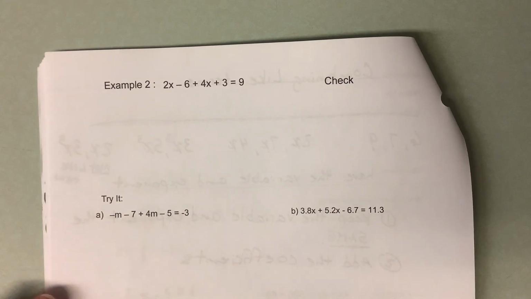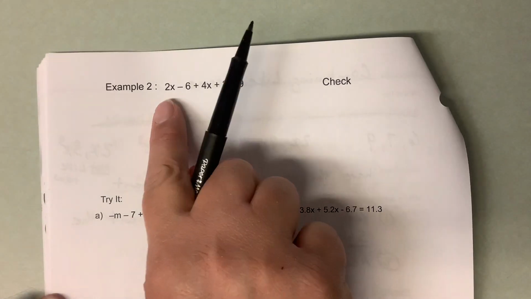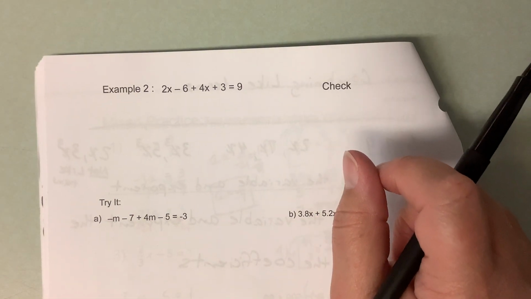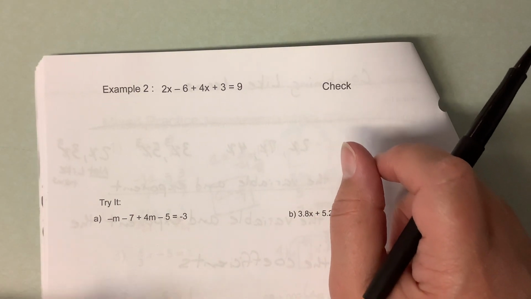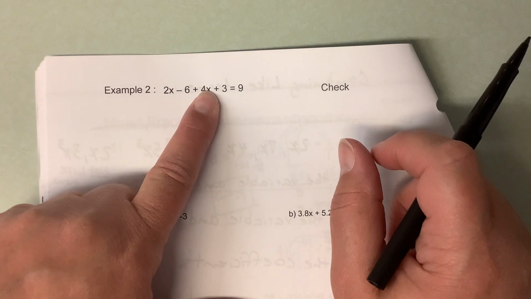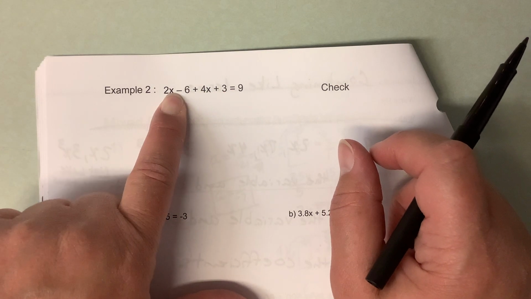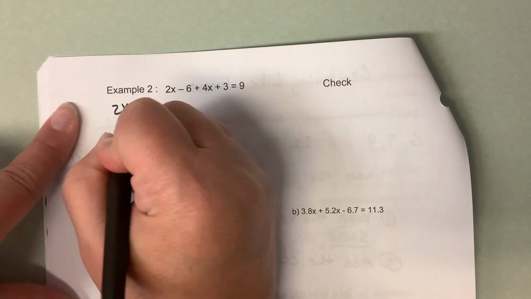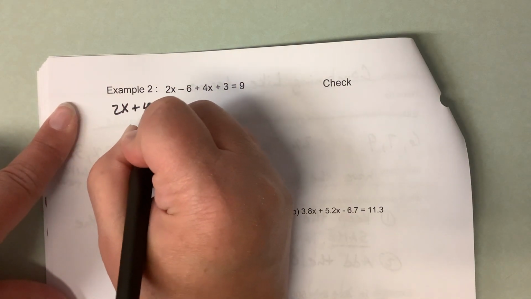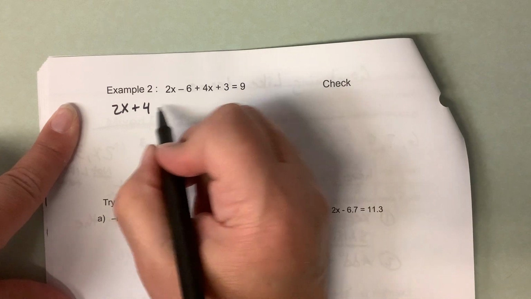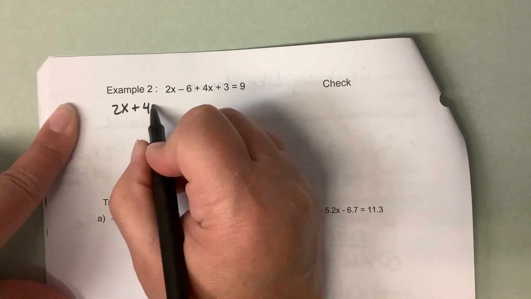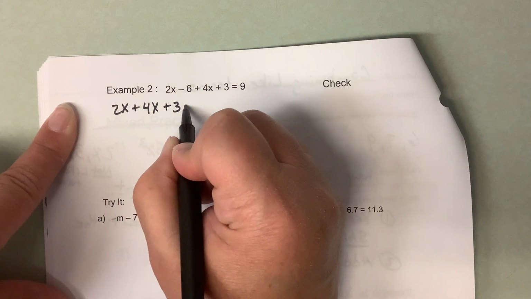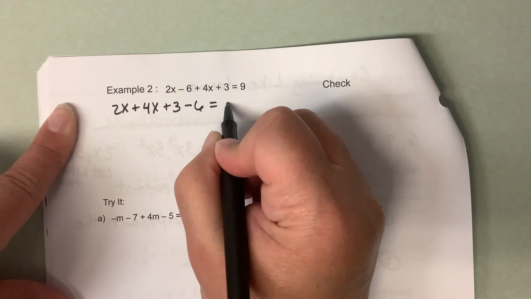Example 2. So I'm going to rewrite this problem, and I'm going to put the like terms together. This is plus 4, I can squeeze that in right after the 2x. Here we go. 2x plus 4x. Don't mess that up. Plus 3 minus 6 equals 9.